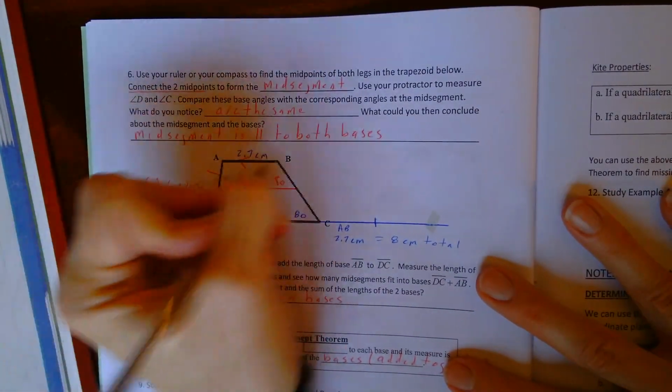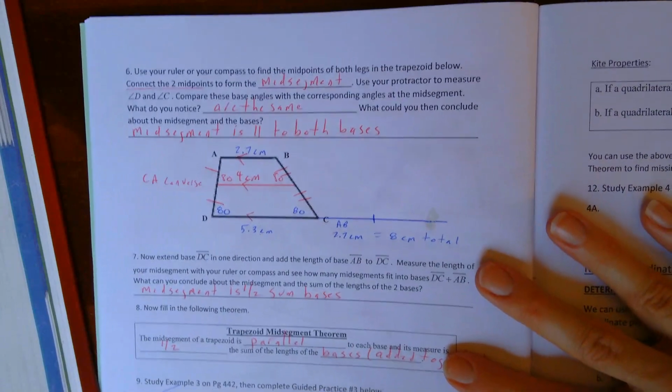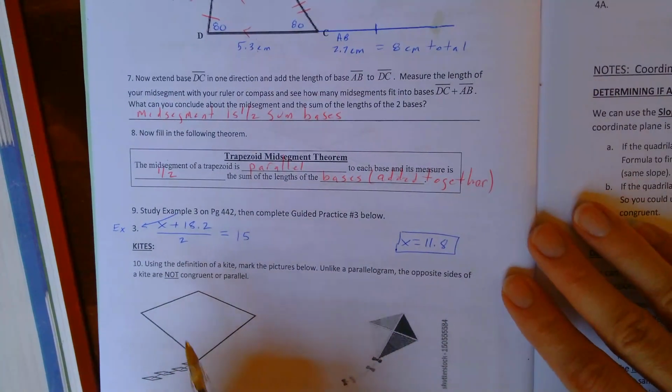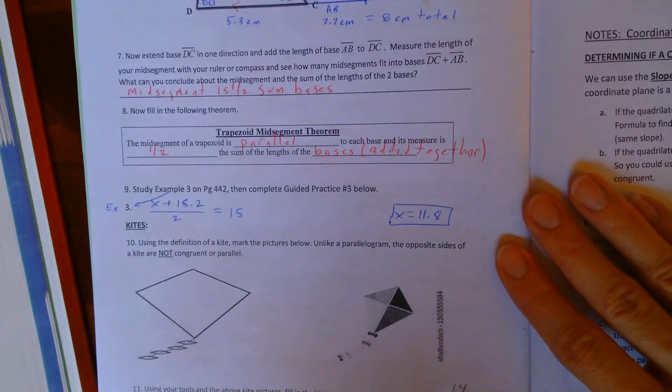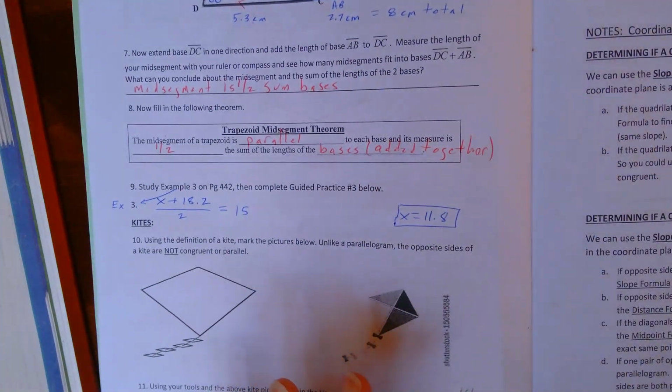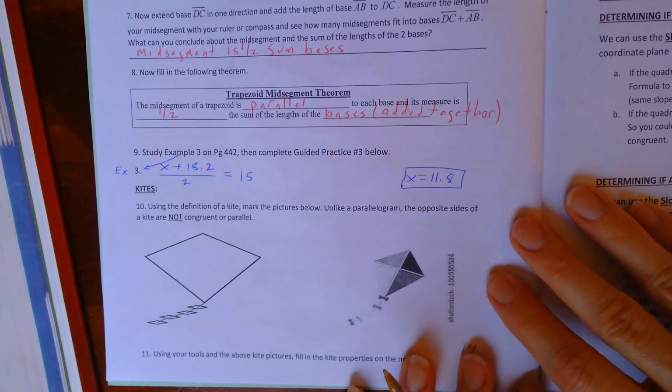Now, if you go back to your notes, I'm going to go ahead and tick, tick, double tick to show you that that is a midsegment. Okay. All right, so now what's going to happen is we're going to spend just a couple minutes on kites, and then we're going to look at some coordinate proofs to finish out.